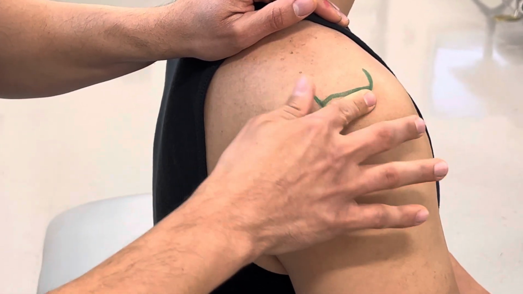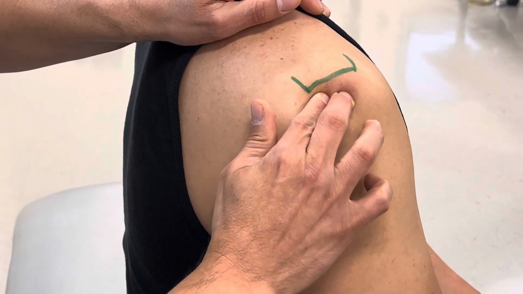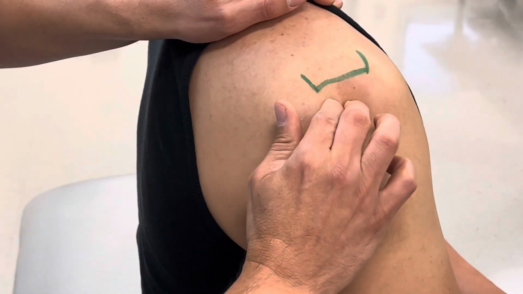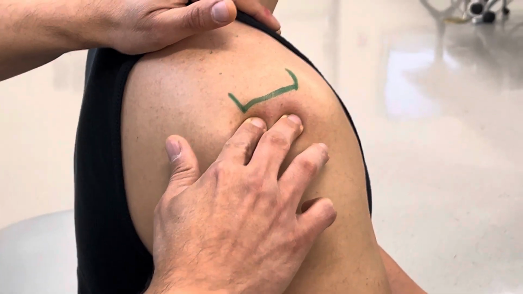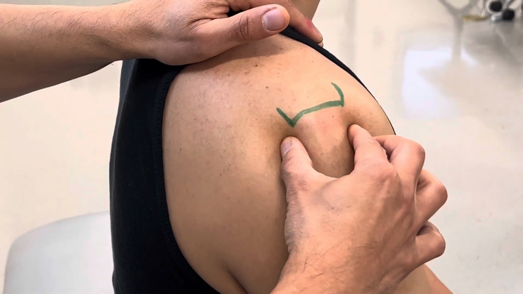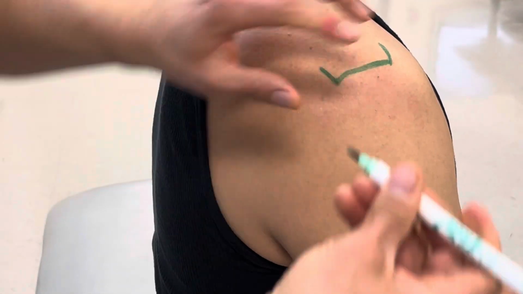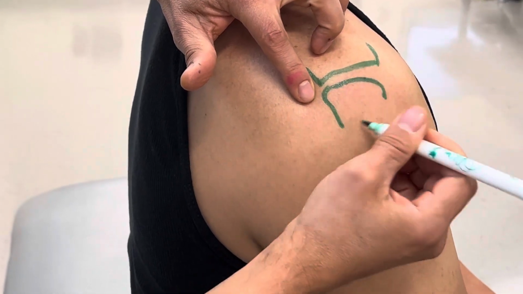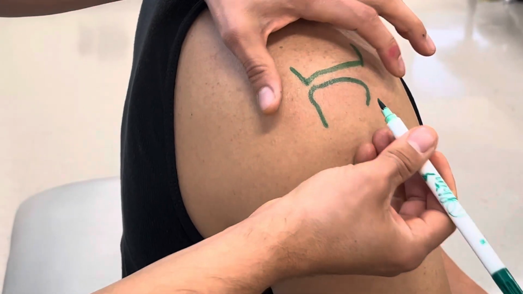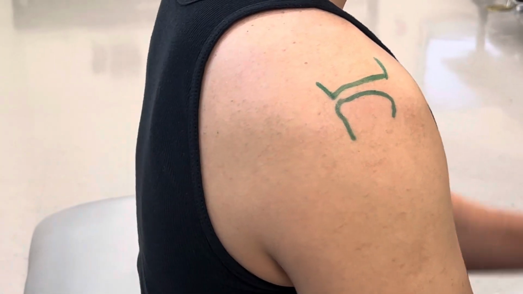Then just below that, it's muscular, so it's a little bit difficult to palpate, but this is where you're gonna find the greater tubercle, okay? So it's just on the side, in this area over here, okay? And then let's find now what's next in the list.